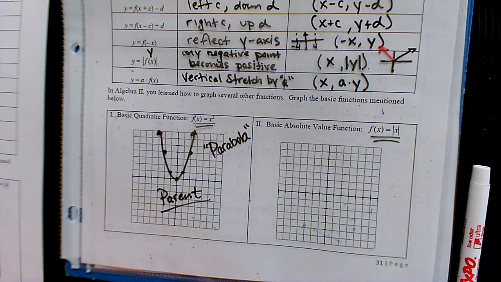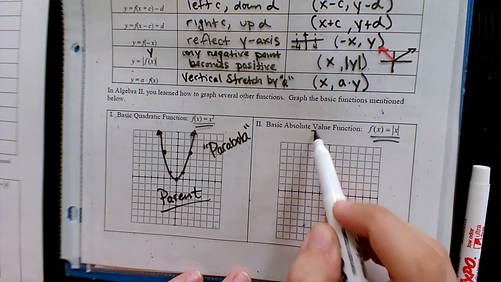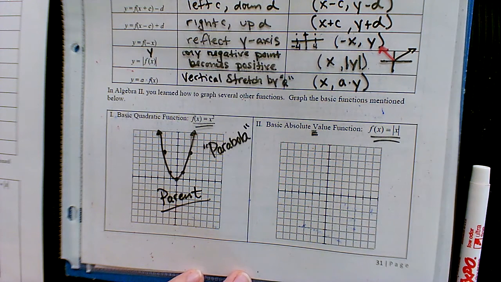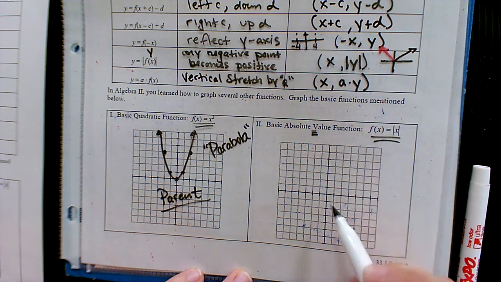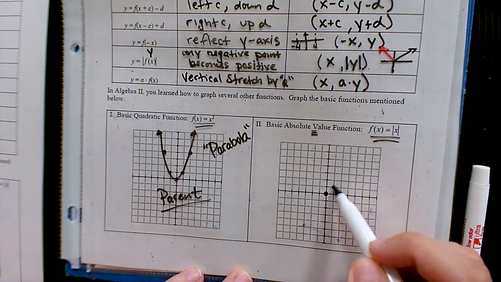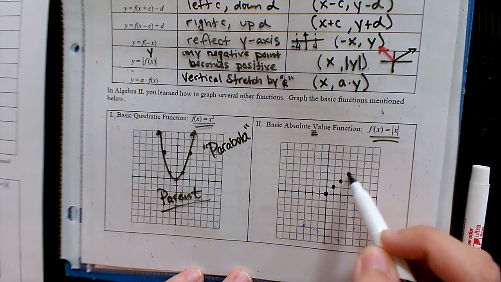Okay, let's go ahead and check out an absolute value. Have we seen an absolute value graph before? Do we know what the general shape looks like? Do we remember? Maybe. Okay, absolute value. It's going to look like a V. If we plug in some points just to check it out, the absolute value of 0 is 0. The absolute value of 1 is 1. 2 is 2. 3 is 3.